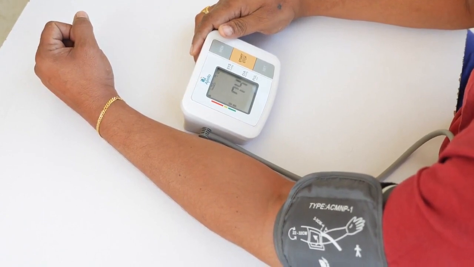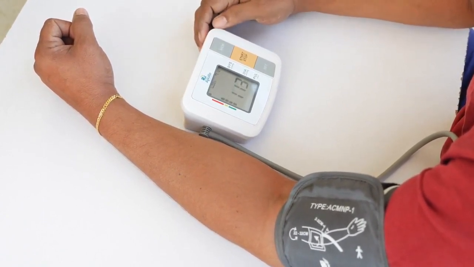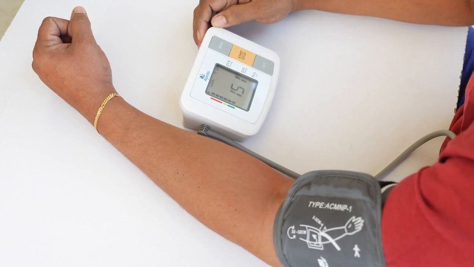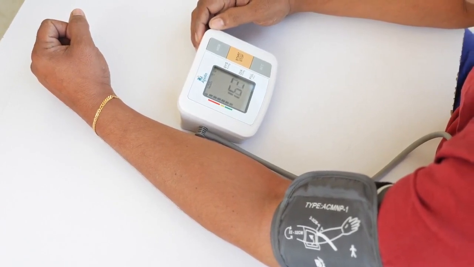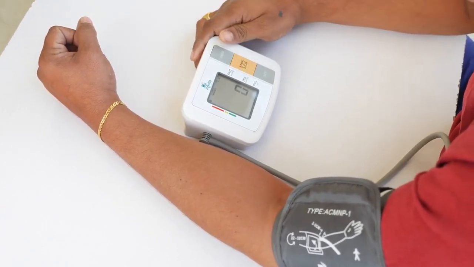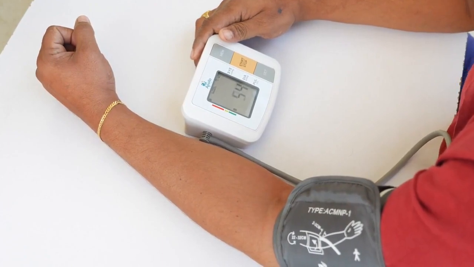Sit in a comfortable position, with your arm rested at heart level. Wrap the cuff around your upper arm and follow the machine's instructions. It's best to take your blood pressure at the same time each day. Frequency, as advised by your healthcare provider, often once daily or more if recommended.